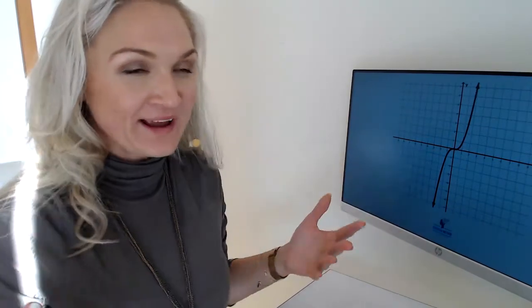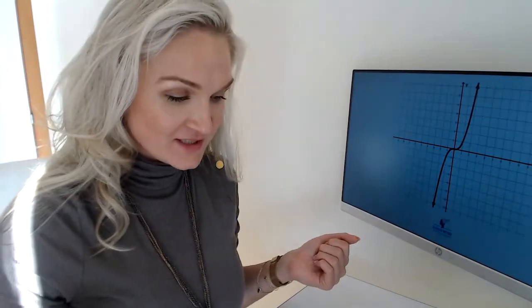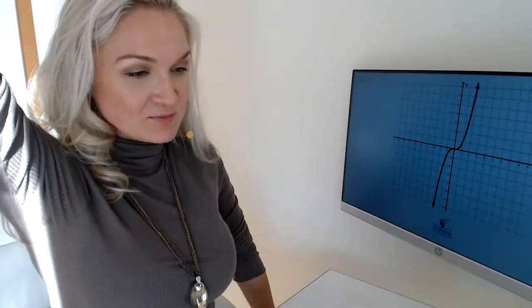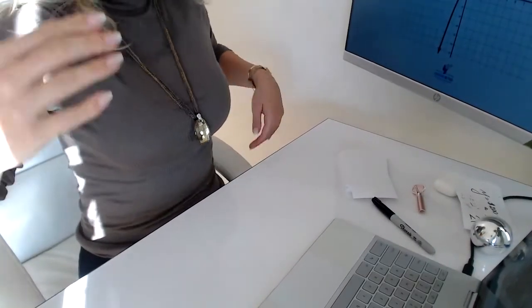Another way for me to remember a cubic function, I like to think about how I'm standing and one of my hands, my right hand, is pointing up and my left hand is pointing down. So like this is going to be a positive cubic function.